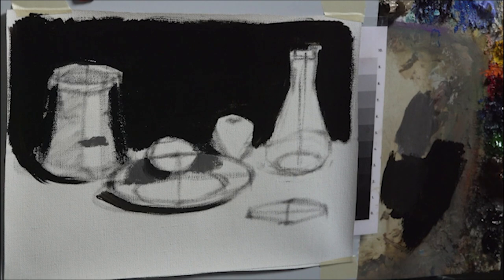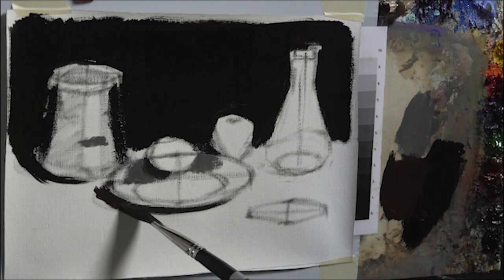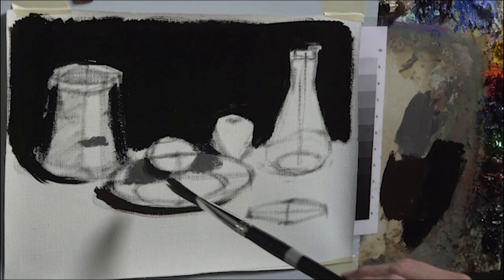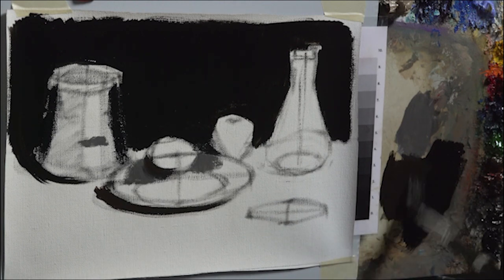But sometimes they get lost. And to reiterate and or show you that I have placed in a correct value, I will do vertical brush strokes so that I don't get that glare off of the window.